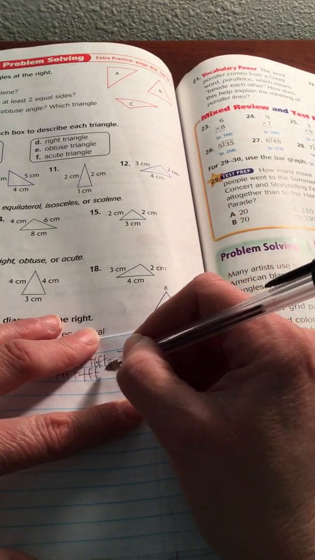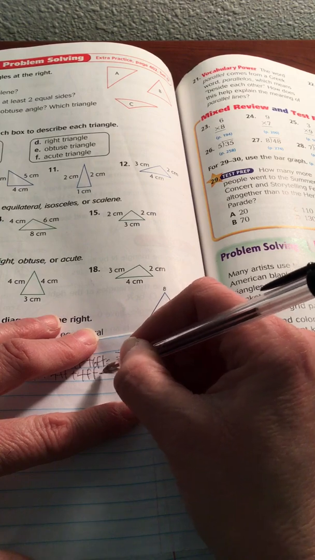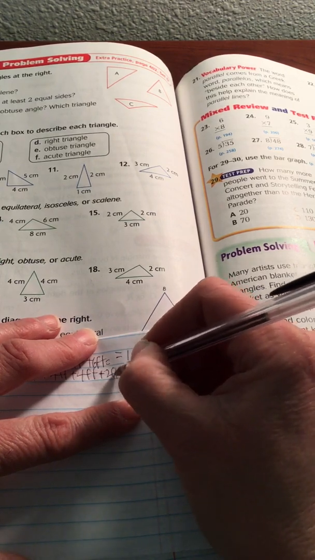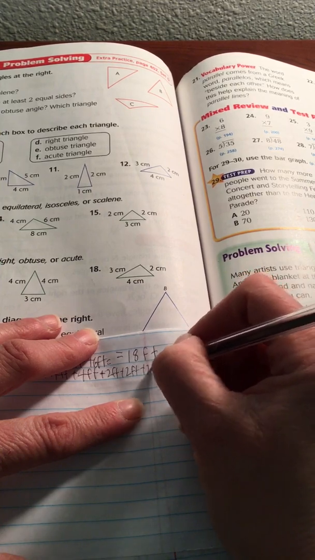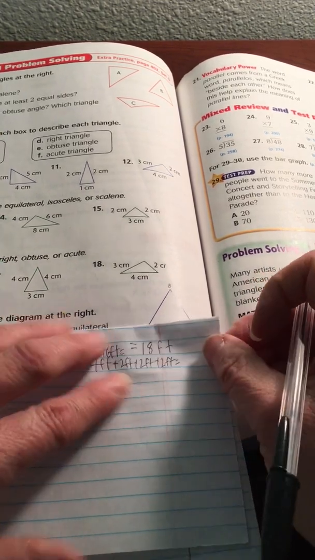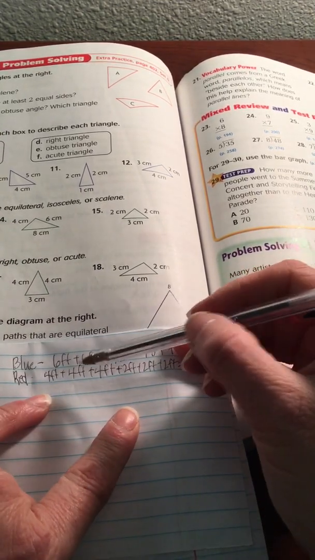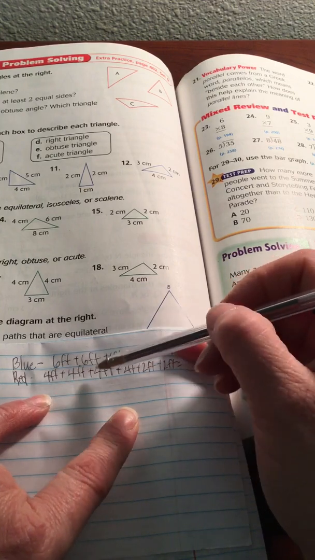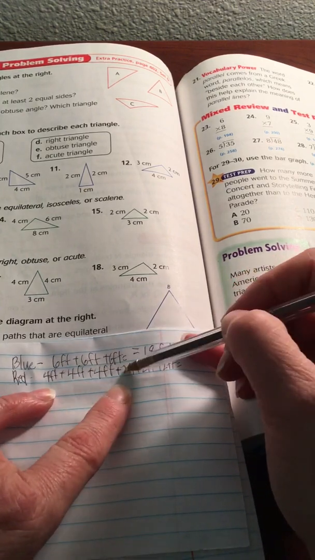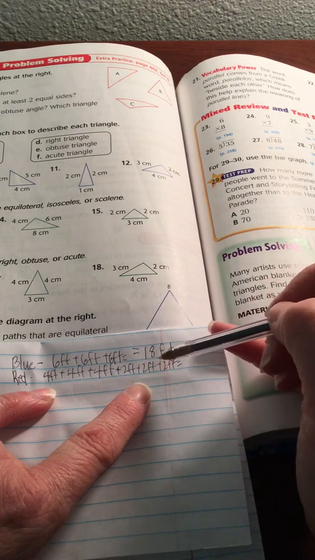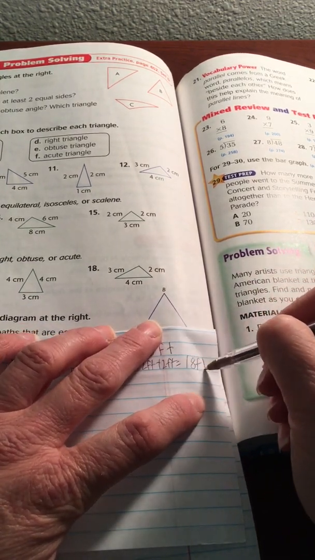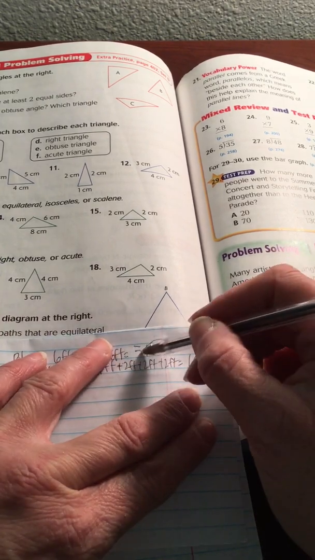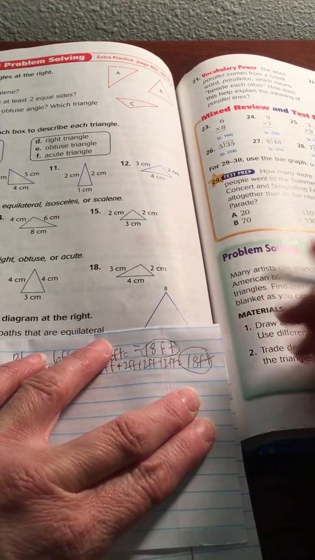I have plus 2 feet, plus 2 more feet, plus 2 more feet. Let's see how much that gives me. I'm going to count by 4s. So I have 4, 8, 12, 13, 14, 15, 16, 17, 18. Oh, blue was 18. Red is 18.